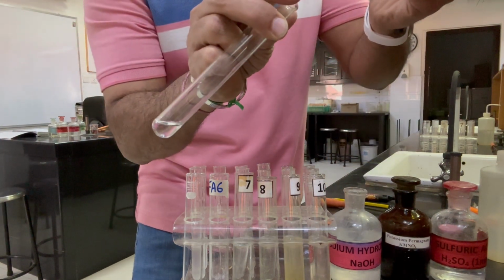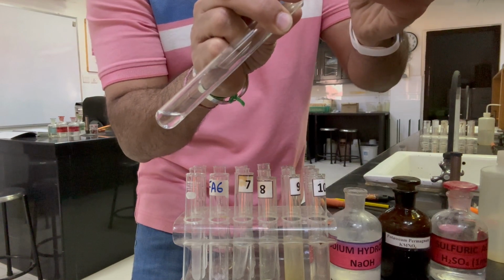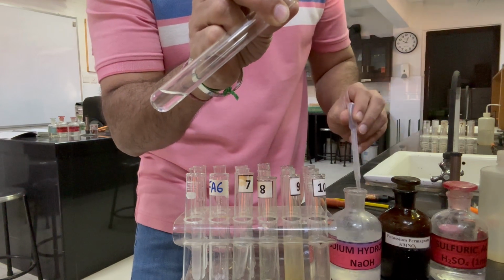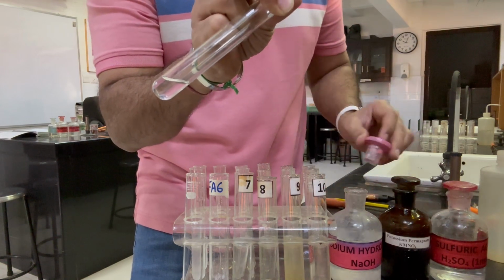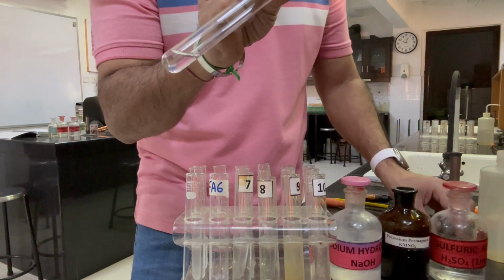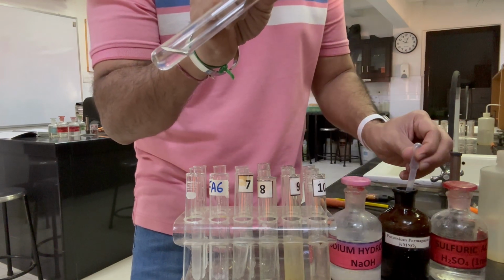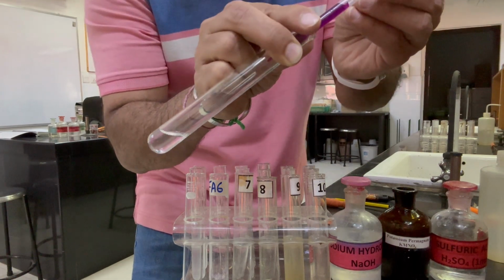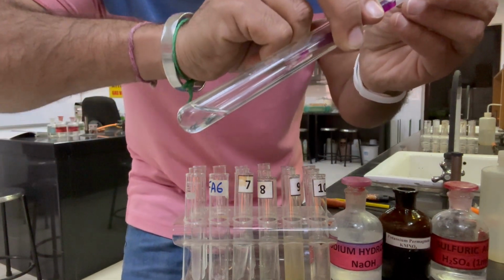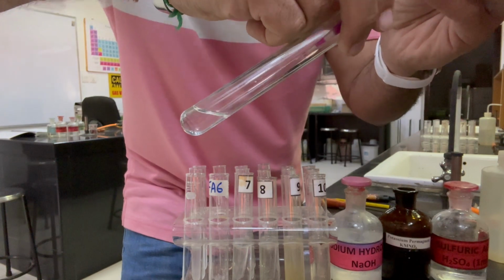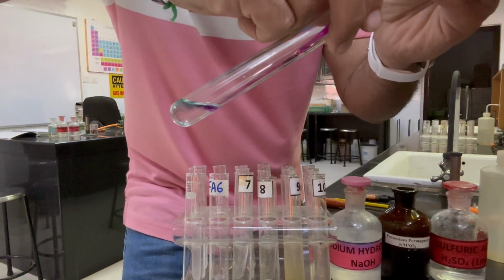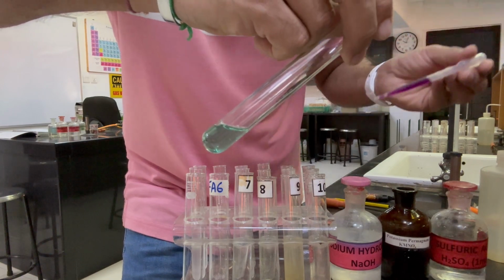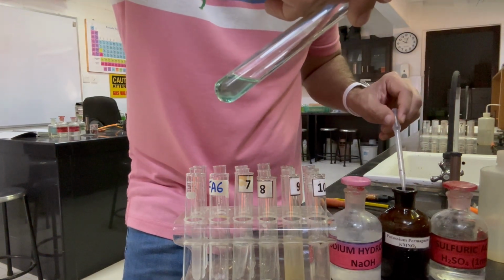As soon as we add aqueous sodium hydroxide in equal volume, we can see no visible change is coming up. Now let's add potassium manganate, and if we add a few drops of potassium manganate, we can see a green solution is produced. So the color changed to green.